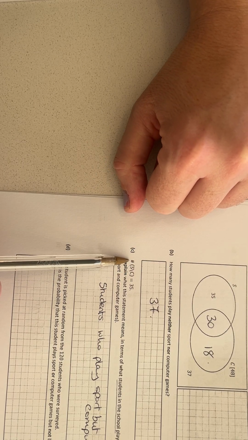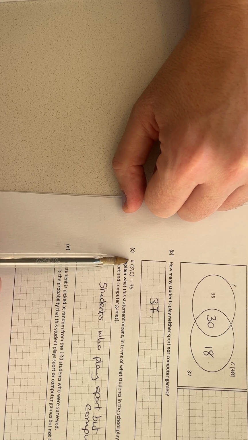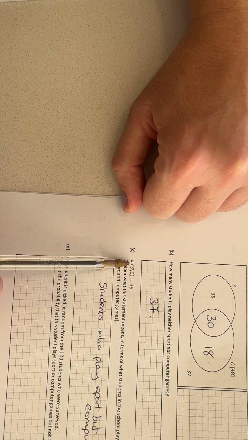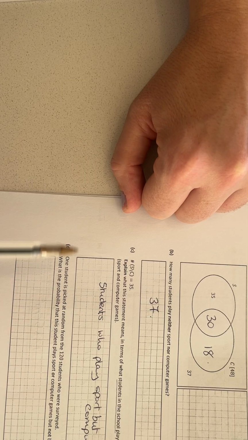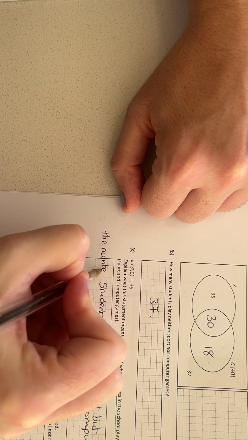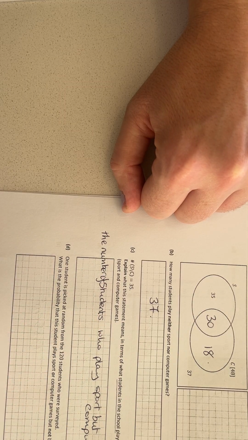This isn't in the log tables, so I'm hoping that this will stick at some stage in your mind, that means the cardinal number, or it just means the number of people in this group. So the number of students who play sport but not computer games.